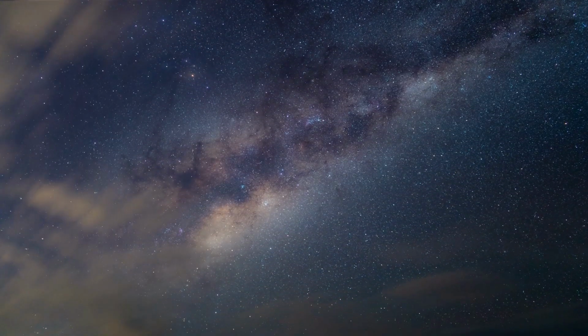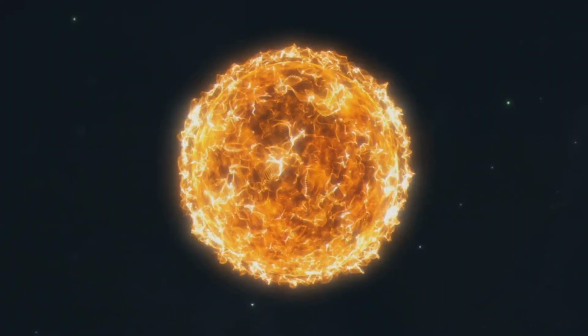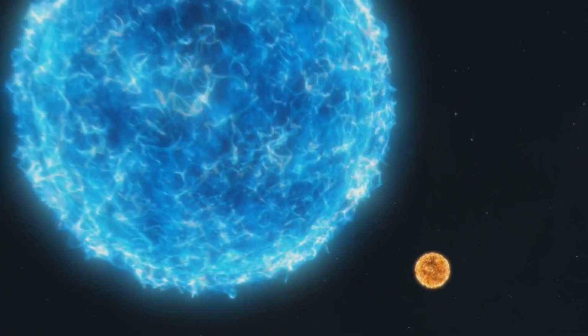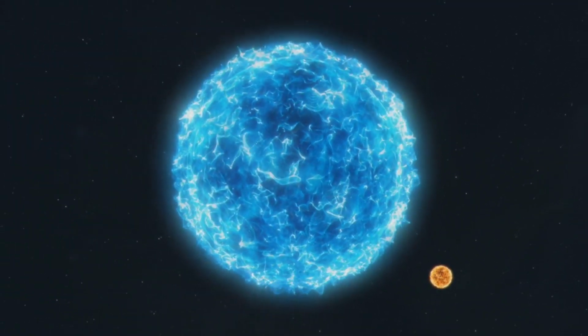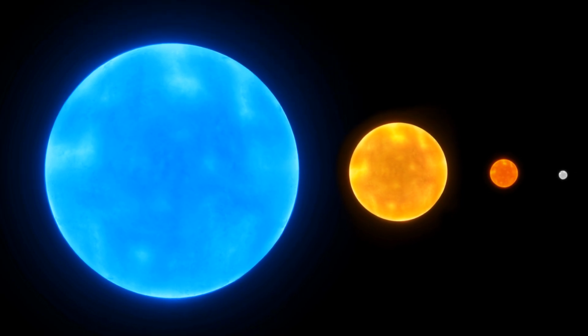It's a majestic structure that has fascinated astronomers and stargazers for centuries. Our galaxy is home to a staggering diversity of stars, from dim red dwarfs to brilliant blue giants, each with its own story to tell. These stars vary not only in color and brightness, but also in size, temperature, and lifespan.